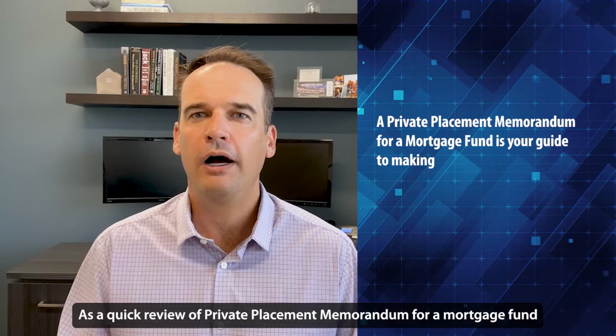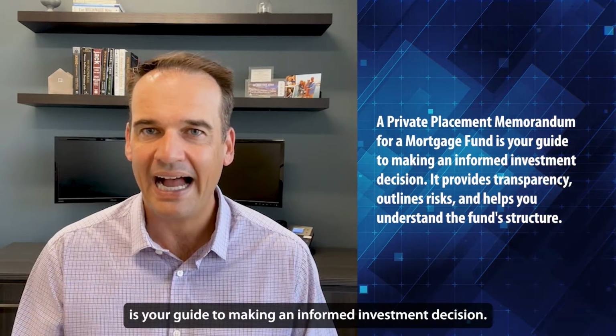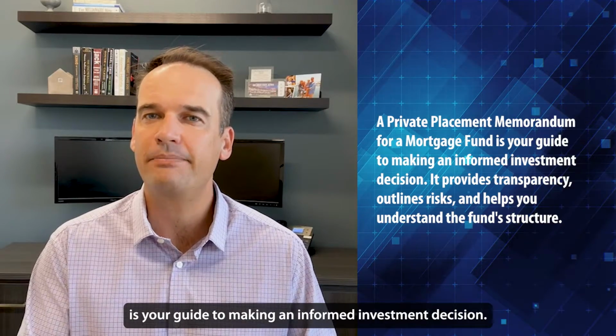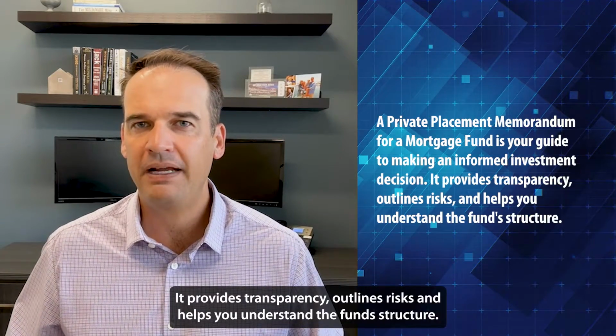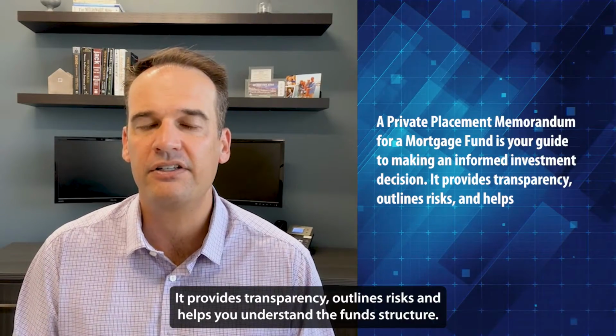As a quick review, a private placement memorandum for a mortgage fund is your guide to making an informed investment decision. It provides transparency, outlines risks, and helps you understand the fund's structure.